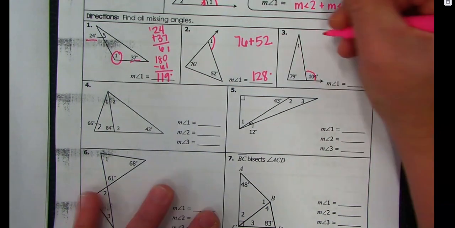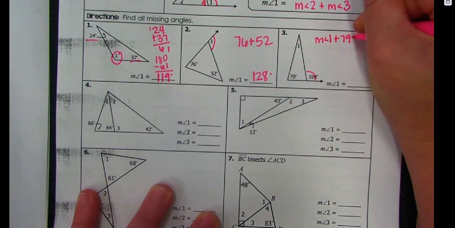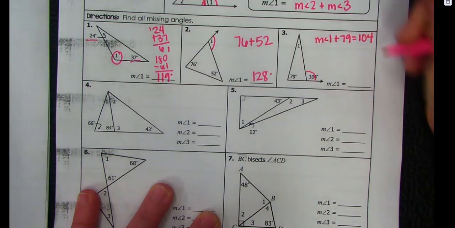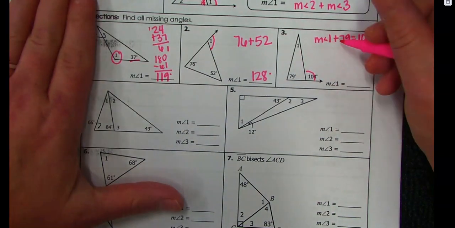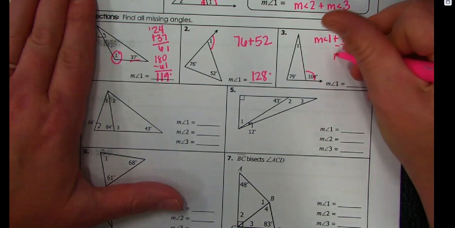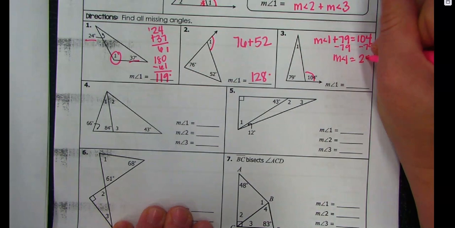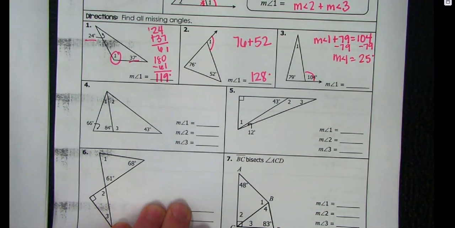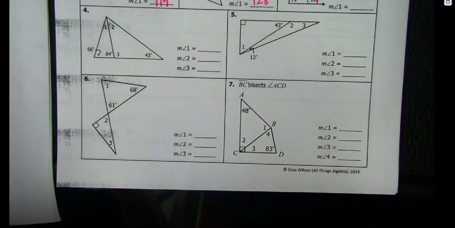So we know that the measure of angle 1 plus 79 equals that 104 because the sum of the angles equals the exterior. So to find the measure of angle 1, I need to subtract 79. So that equals 25 degrees. Okay? Number 4, at any point I'm going too fast, you press pause, catch up, jump back in with me.